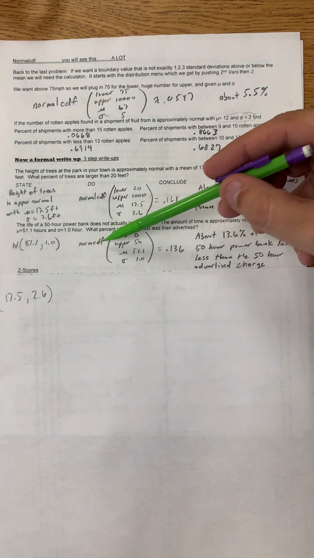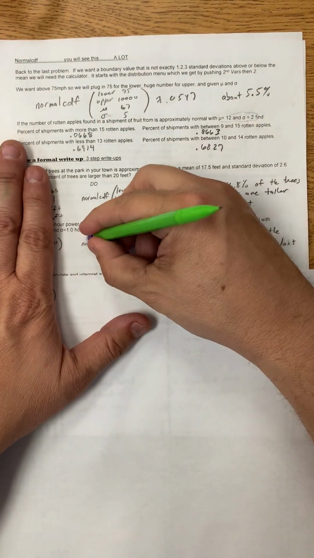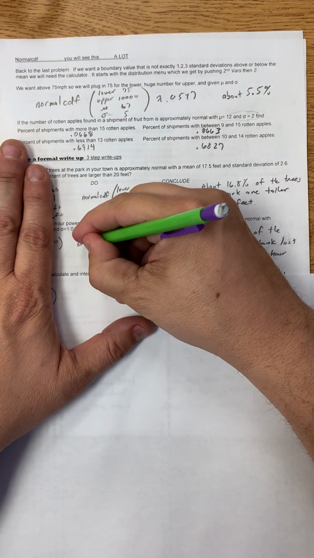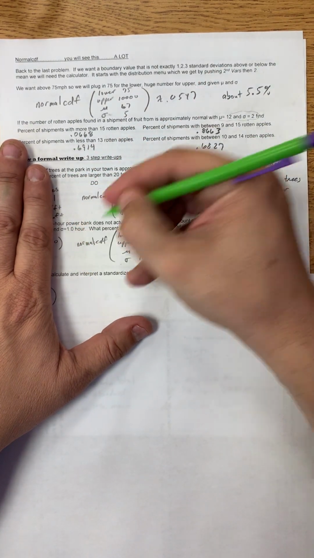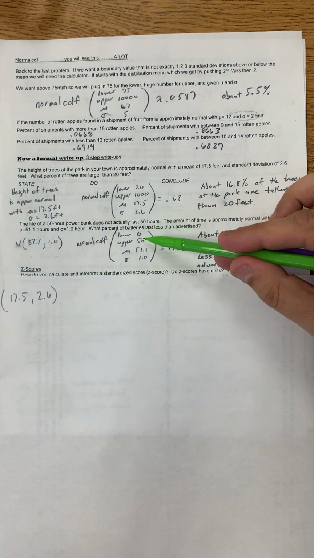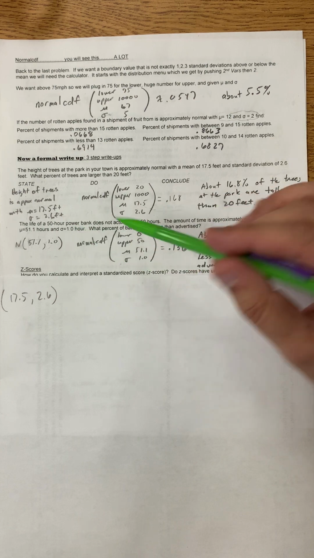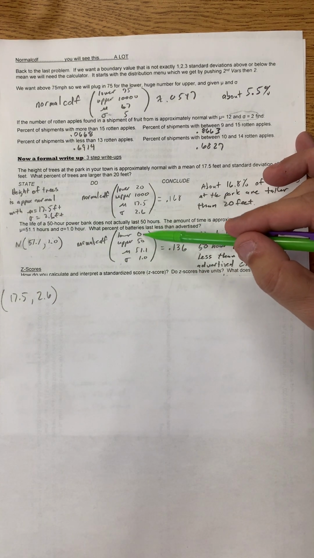Check. Normal CDF, I didn't even see. That would have not been good. That was not on purpose either. Normal CDF, lower, upper, mu, sigma. Again, don't think about these. You're getting them right off the question. This one, you have to think about.